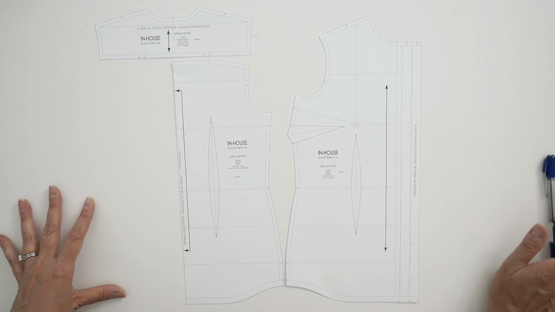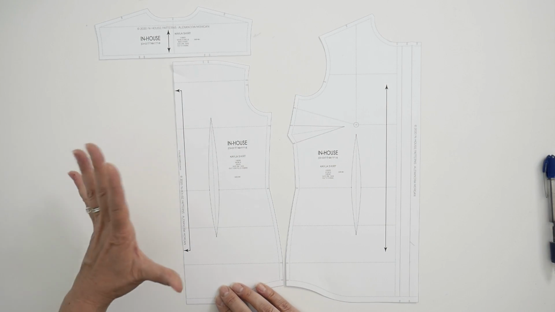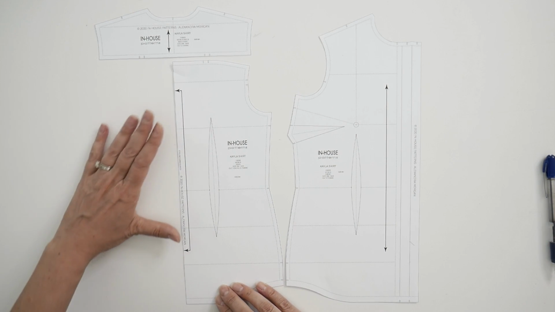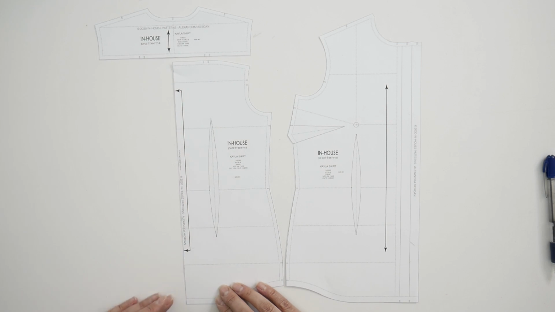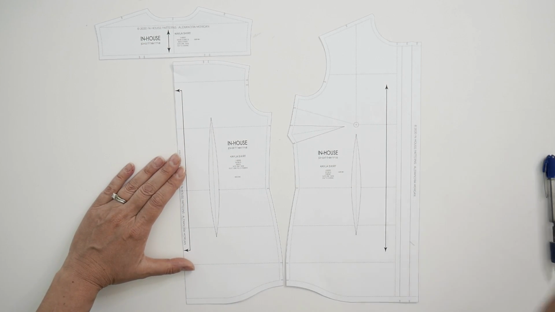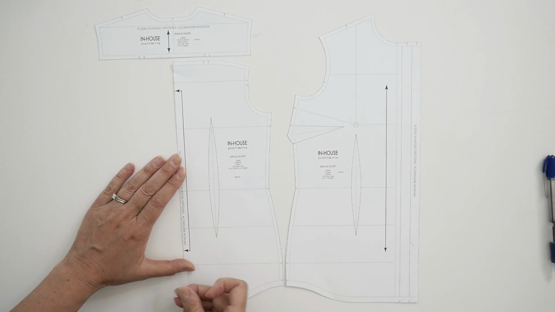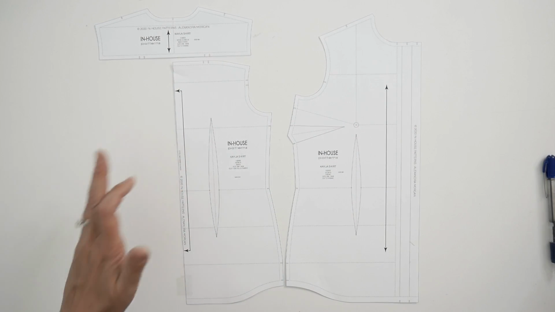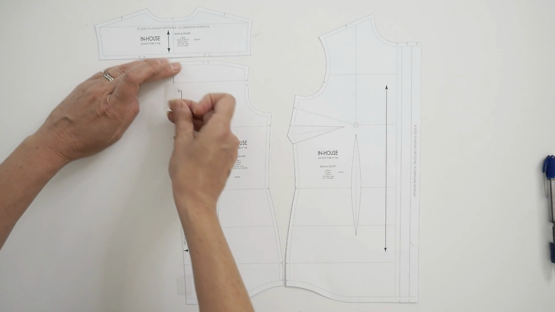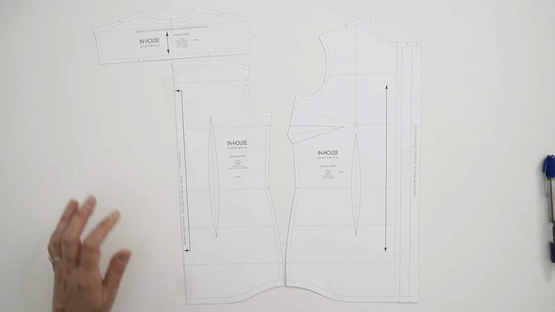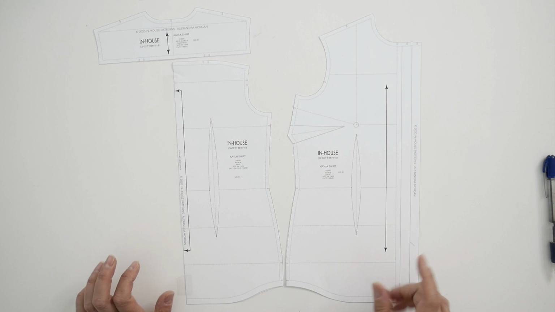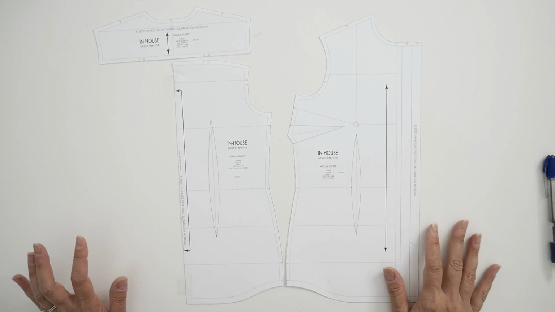Now, the first thing you want to do is lay up your pattern. Start with the back because the center back is usually the easiest to find, especially if it's a straight one like this that's placed on fold. So in this case, I'm just going to tape the back down to the table here. And I want to show you how important it is to lay up the rest of your pattern pieces in order to find those invisible darts.